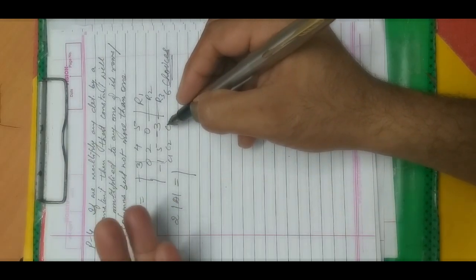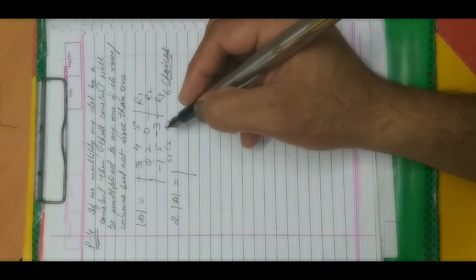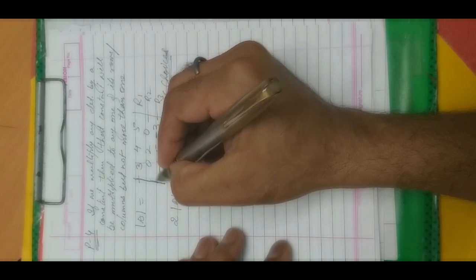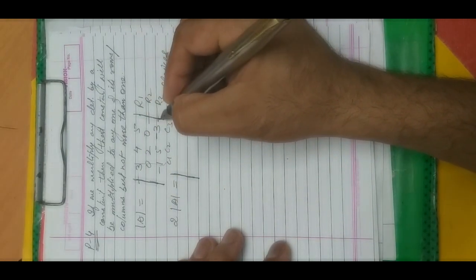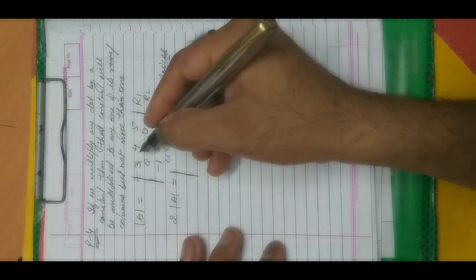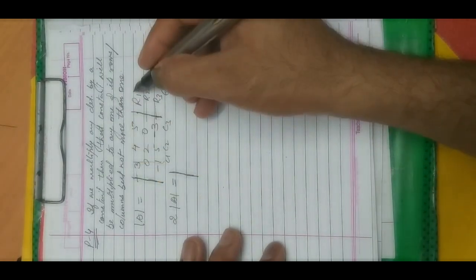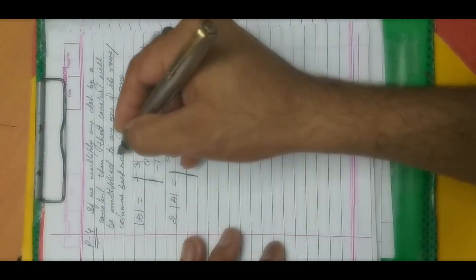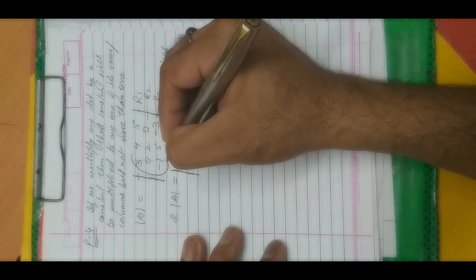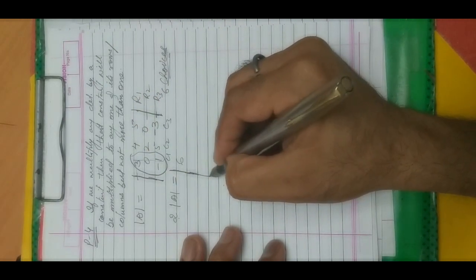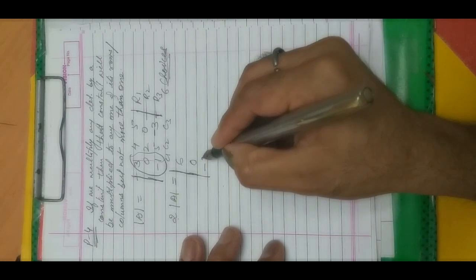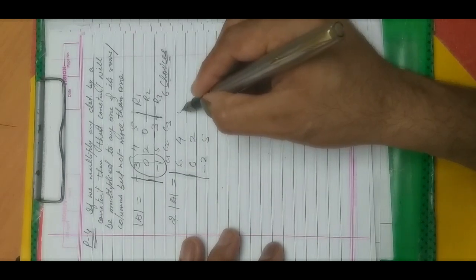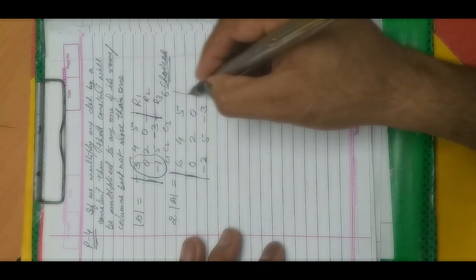But out of these 6, we can multiply only one at a time. That will be the demand of the question, which row or which column should be multiplied. Let us say we are multiplying C1, so this 2 will enter into C1 only. So 3 twos are 6, 0 into 2 is 0, minus 2 into 1 is minus 2, and the rest will remain the same, 5 0 minus 3.